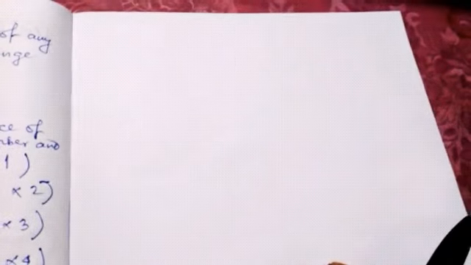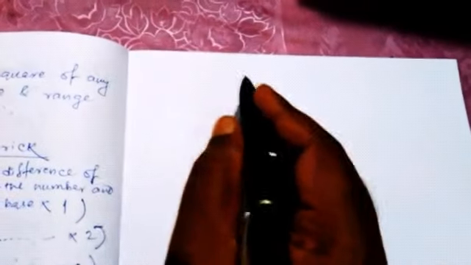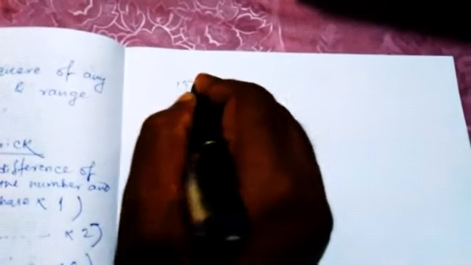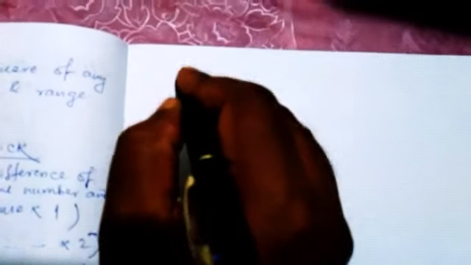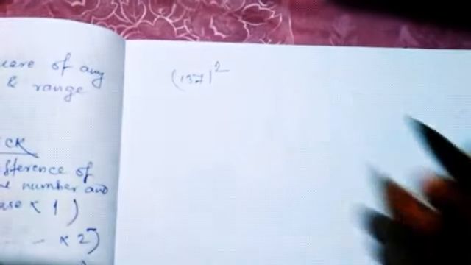Okay, now take another example. A three digit number. Now take the number 137. You want to make it square.